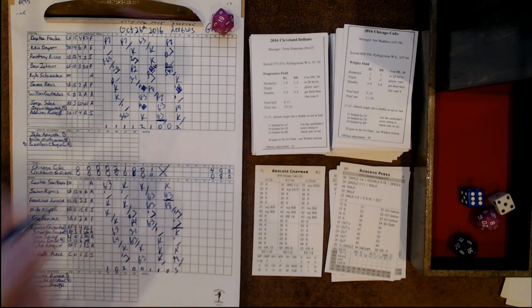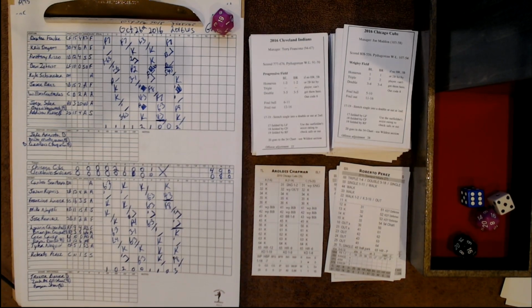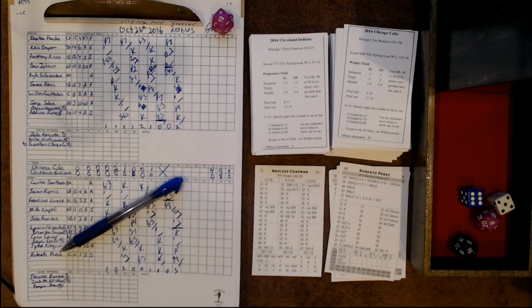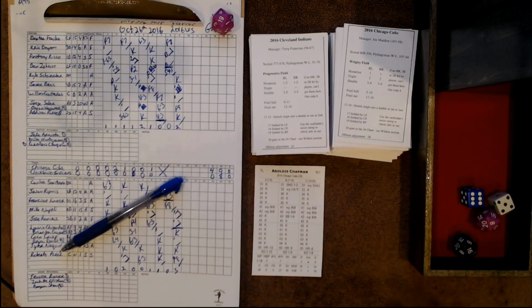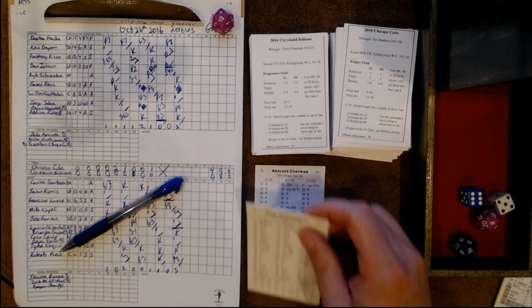And that's going to do it as Chicago takes game number 2, and we head over to the Windy City, tied up 1 game apiece here in the 2016 World Series. The hometown crowd goes home disappointed, 8 feet short of sending us at least into extra innings.